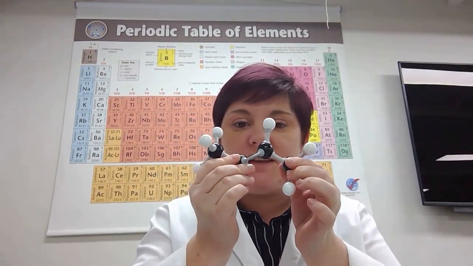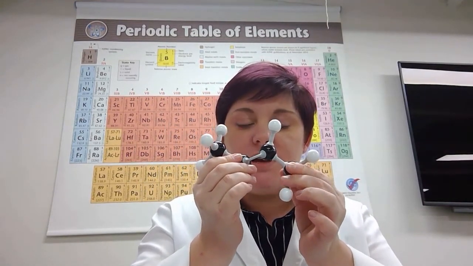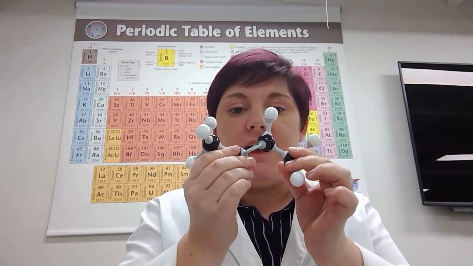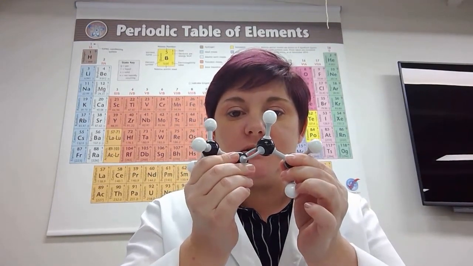What we can also see, if we put them together, is that the trans isomer is straighter than the cis isomer. This leads to more surface contact between the same molecules, which usually results in a higher melting and boiling point because more energy is required to overcome the van der Waals forces.